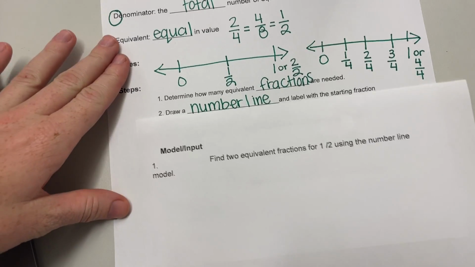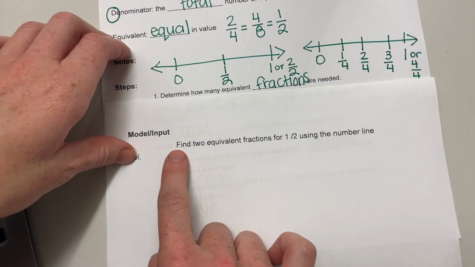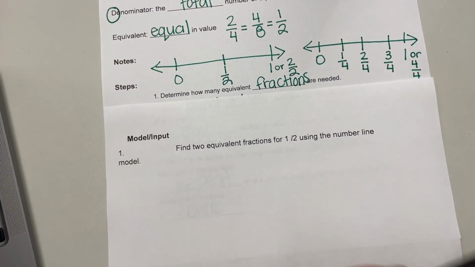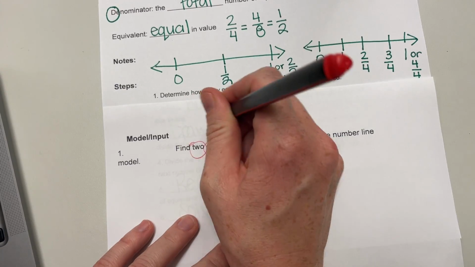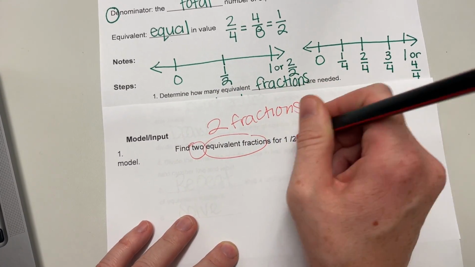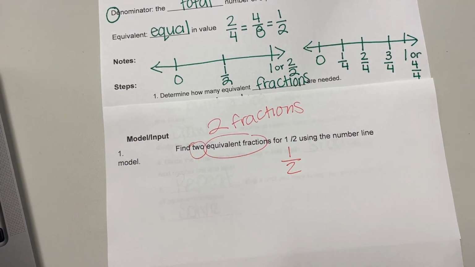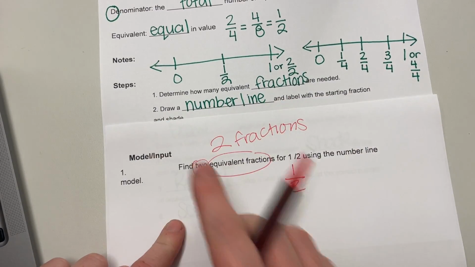So step number 1 is going to be determine how many equivalent fractions are needed. Find 2 equivalent fractions. I need 2 fractions. And I like to rewrite this 1/2 into a fraction. Okay, and I need to use a number line. So the next one is draw a number line and label with the starting fraction shade.